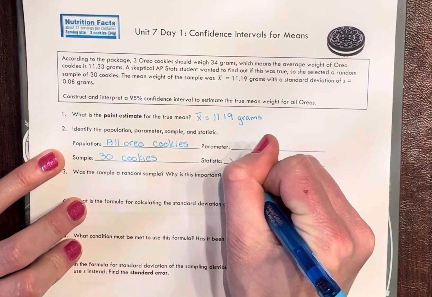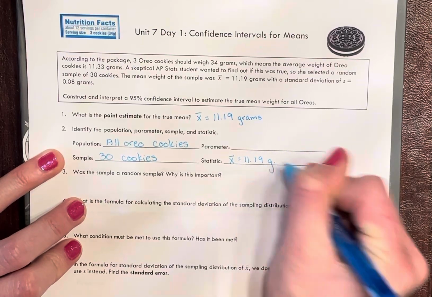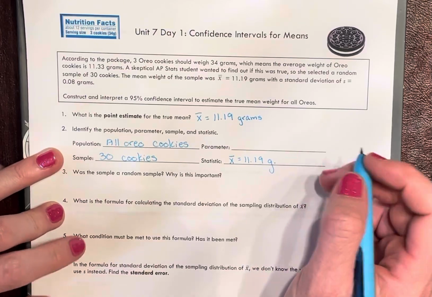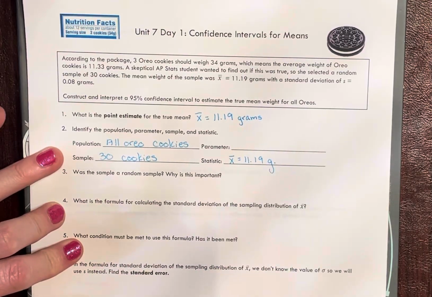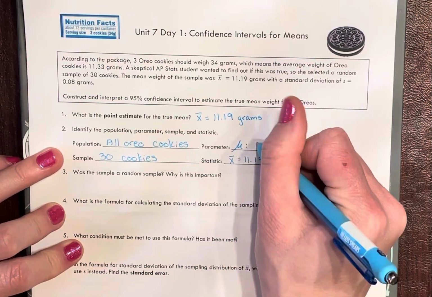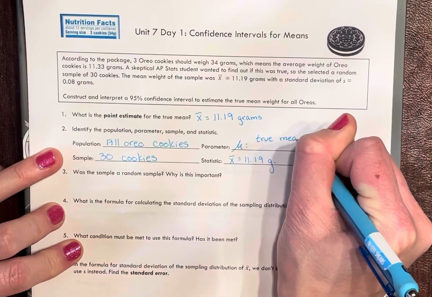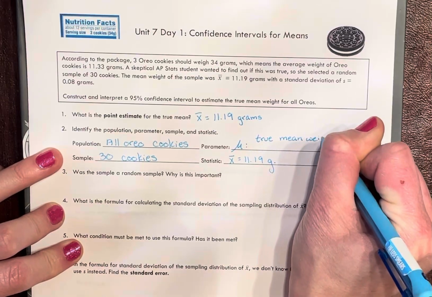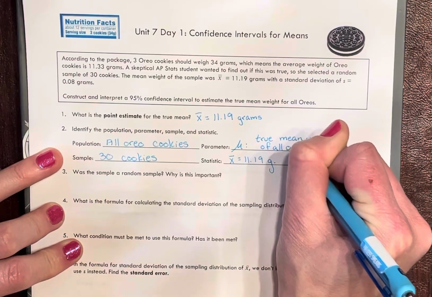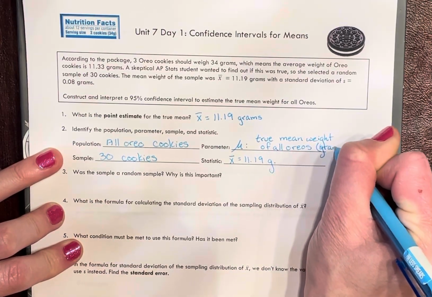They gave us the statistic that x bar is 11.19 grams. And our parameter is no longer p, because we're not looking for a proportion, we're looking for the population mean. The symbol for that is mu, the true mean weight of all Oreos. And we're going to look for it in grams.